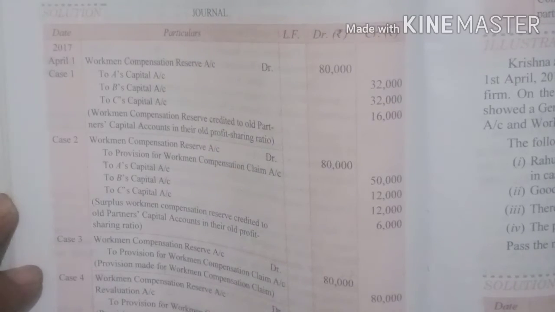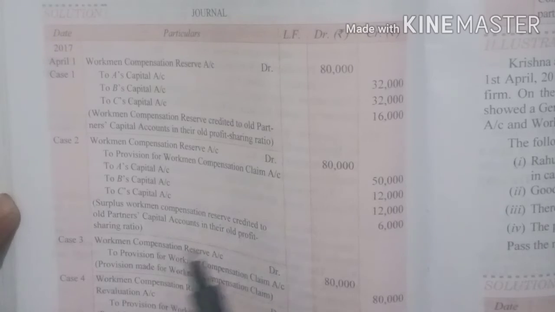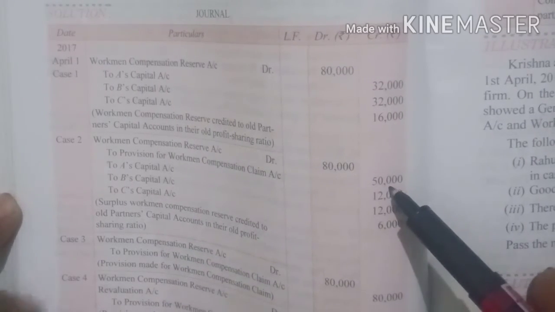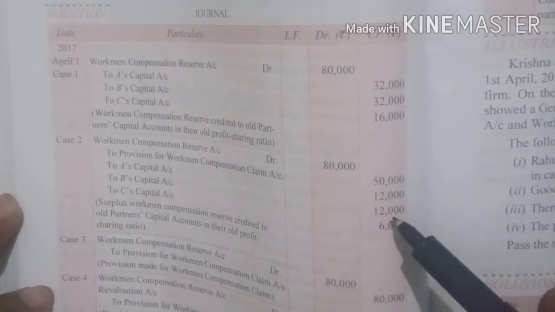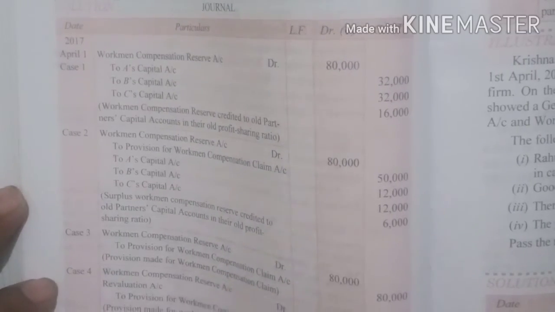The balance amount, 80,000 was the total reserve, 50,000 was the claim, so 30,000 will be transferred to the old partners' capital accounts in their old profit sharing ratio.